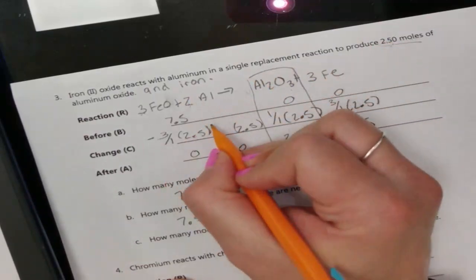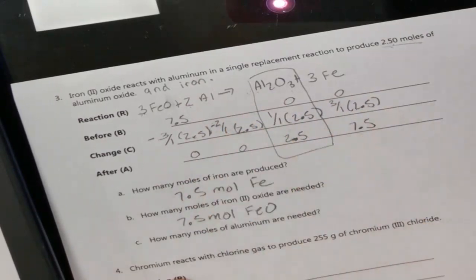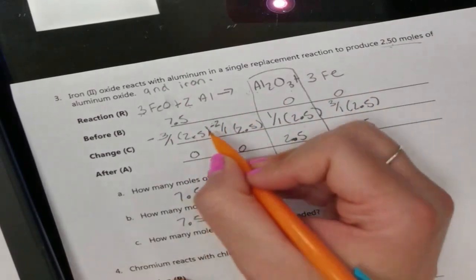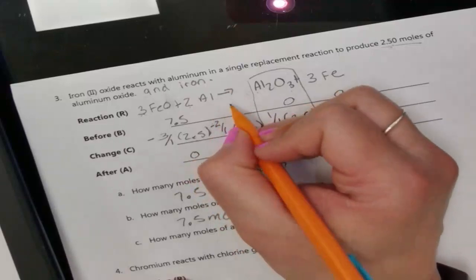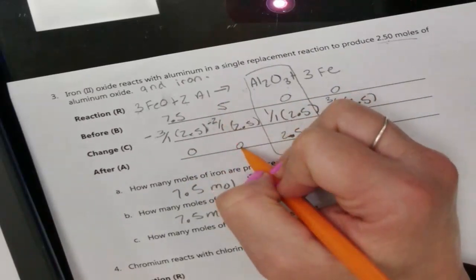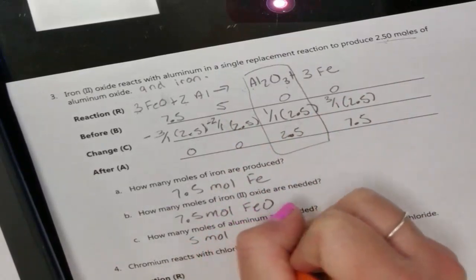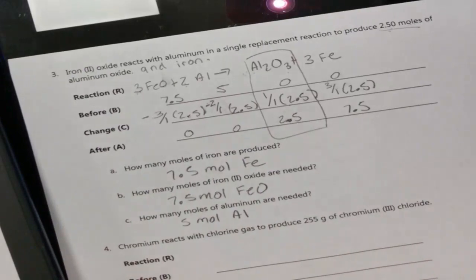All right, so I have 2 moles of aluminum and 1 mole of aluminum oxide. So 2 divided by 1 times 2.5 is 5. All righty, because 5 minus 5 is 0. So how many moles of aluminum? I would need 5 moles of aluminum.